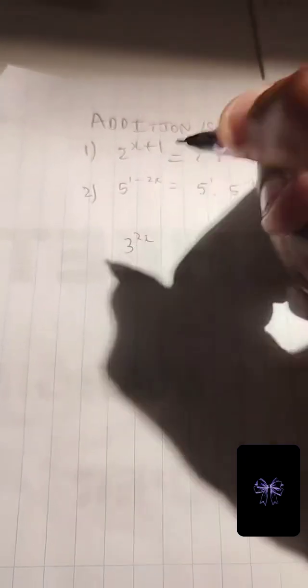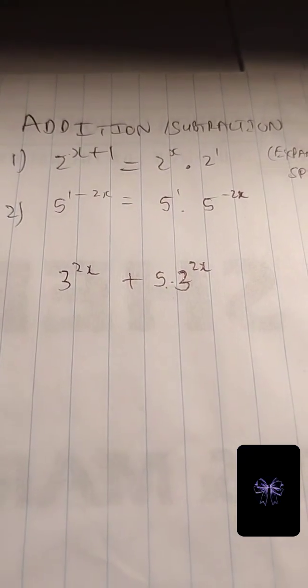What is 3 to the power 2x plus, say, 5 times 3 to the power 2x? 3 to the power 2x plus 5 times 3 to the power 2x. Isn't this like two terms that are added together? Yes, it is.